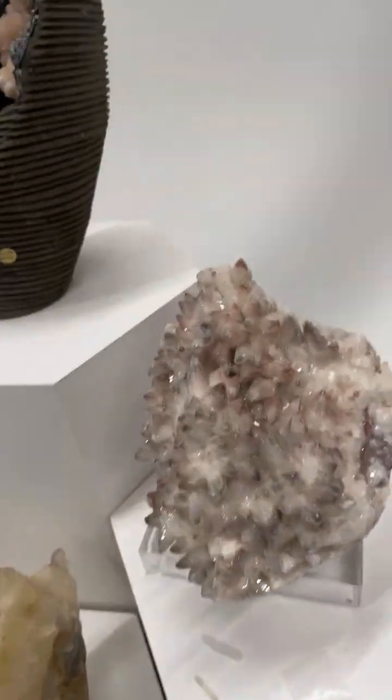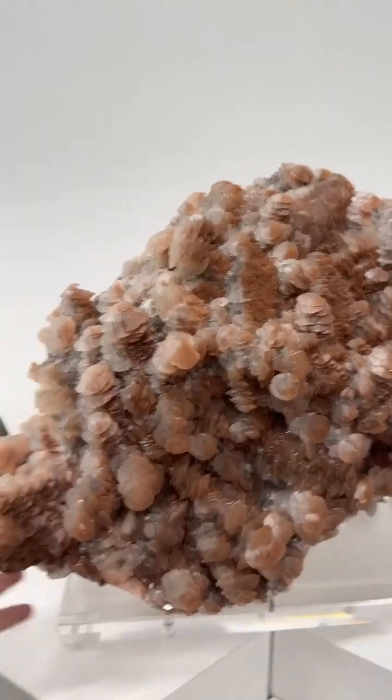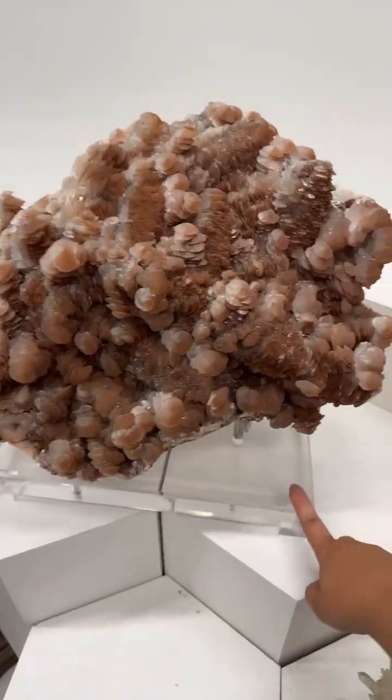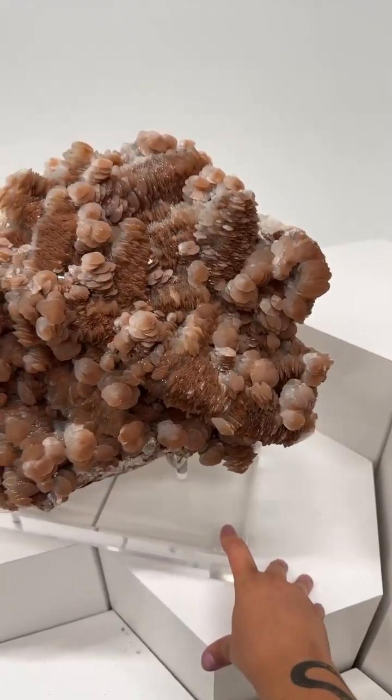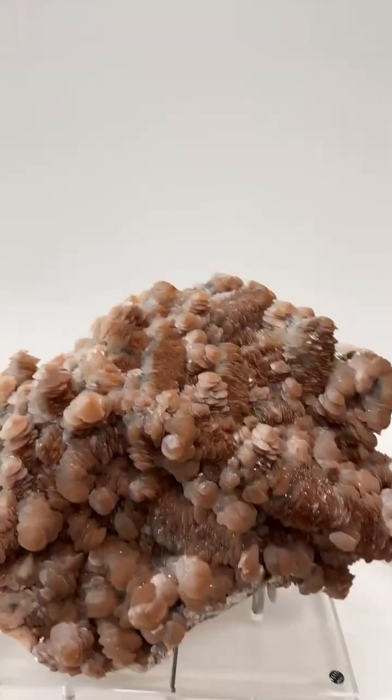This is another scalenohedral calcite. This is a super tabular calcite. I think this is probably one of my favorite calcites I've ever seen, perhaps. These red, petal calcites are just absolutely fantastic. I wanted to show you guys another couple of pieces that just kind of showcase the unique qualities that calcite has to offer.